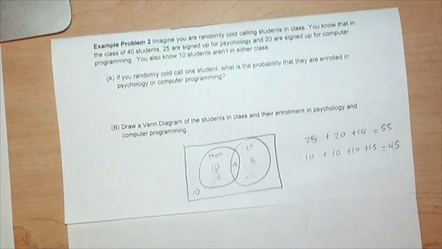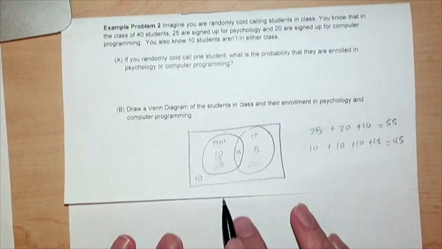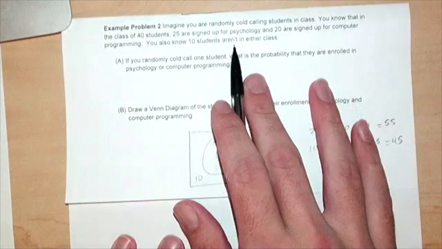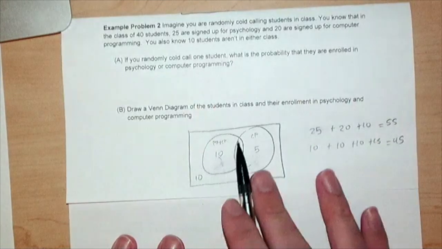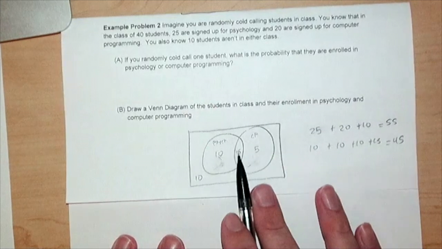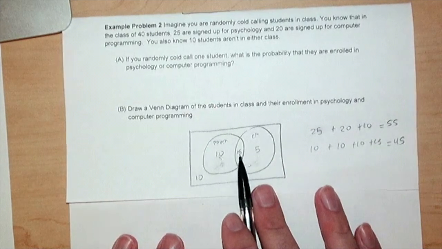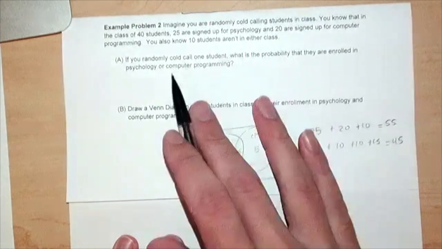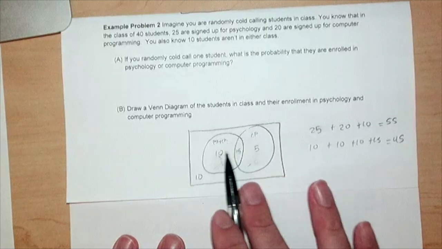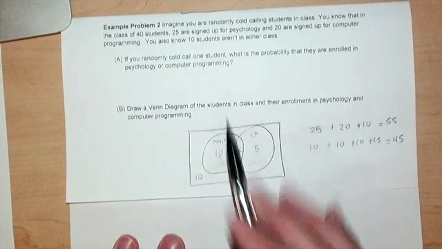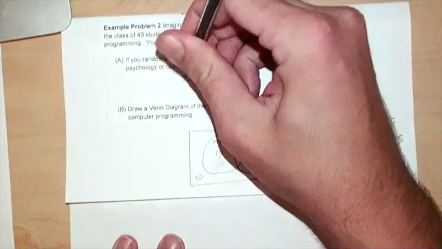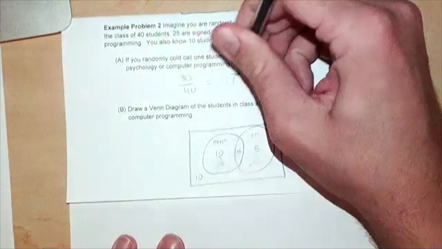And again, I'll stress that this class is all about logic when we do probability. Think that this is going to satisfy everything in my board problem. 10 students aren't in either, 25 are in psych, and 20 are computer programming. Therefore, 15 are the intersection, okay? So if it asks you, what's the probability that a student is in psych or computer programming, know that all we have to do is add up these numbers and then divide by the total. So there are 30 students out of the 40 who are signed up for at least one of those two classes.